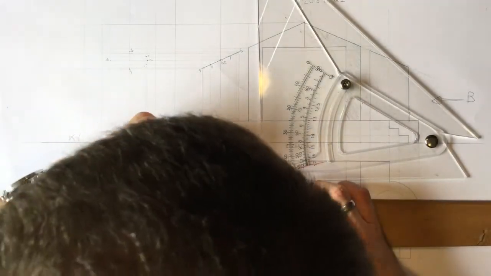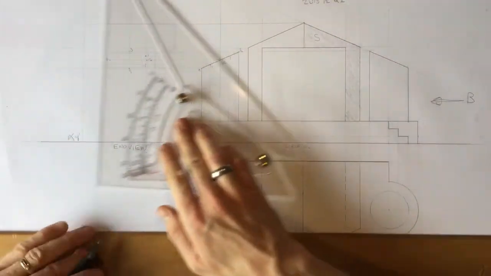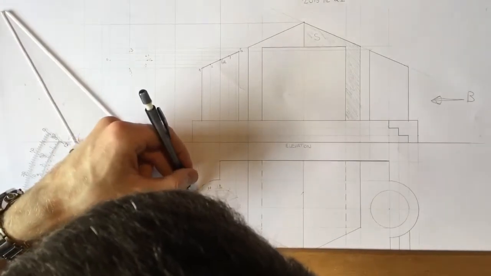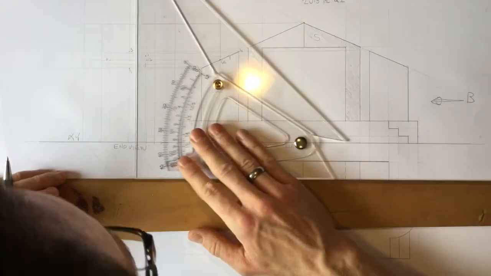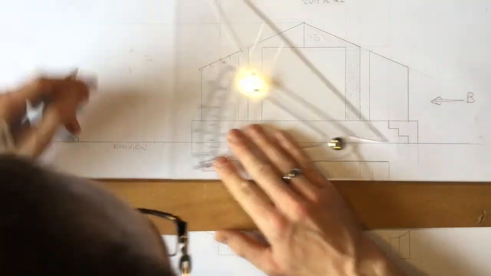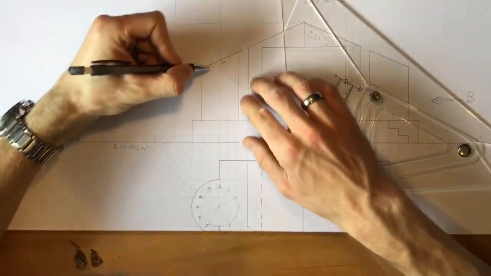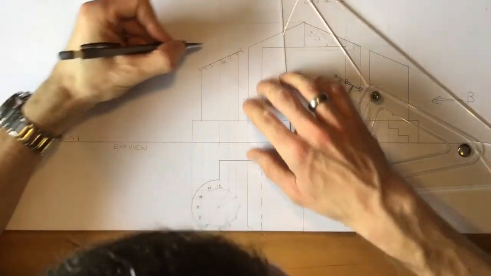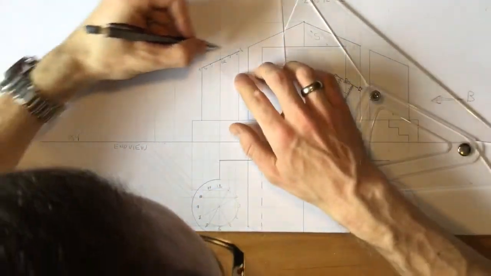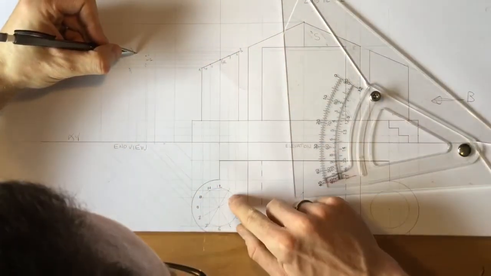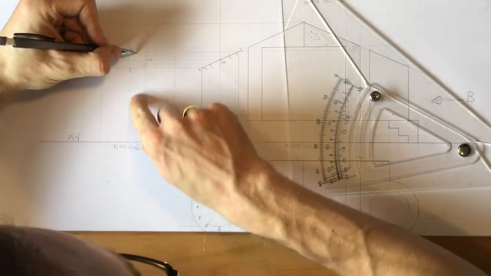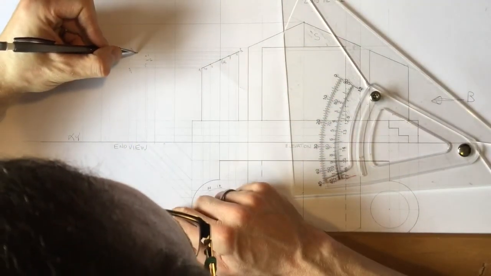Okay, let's get point 2. Bring those across. Of course, when you're getting point 2, you're also getting point 10. Straight up like that. So there's 10 here. 2 is up here. So they're in line with each other, and then you bring 2 across, onto there and up to here.